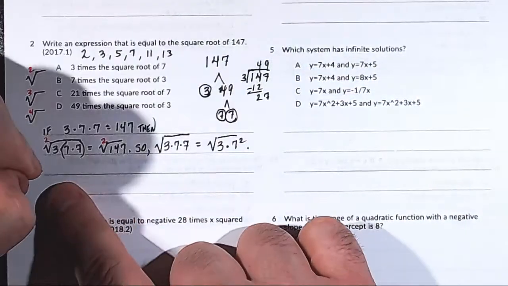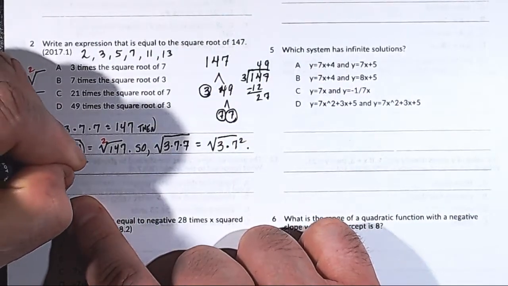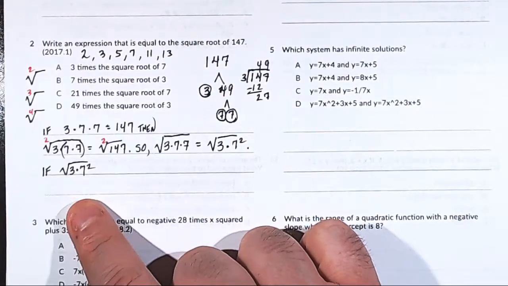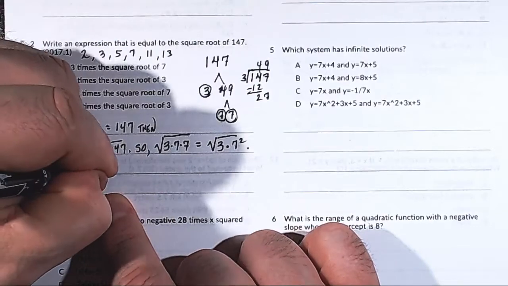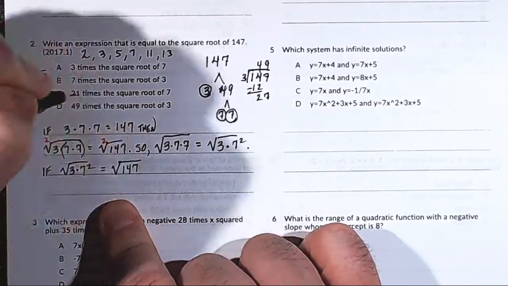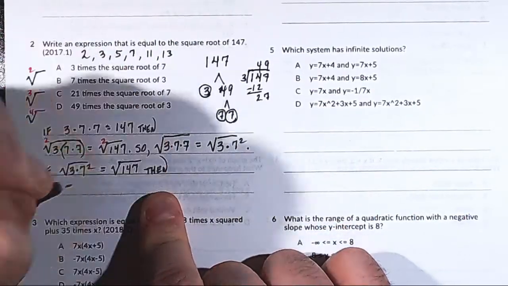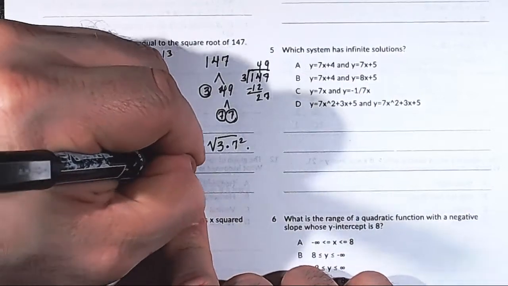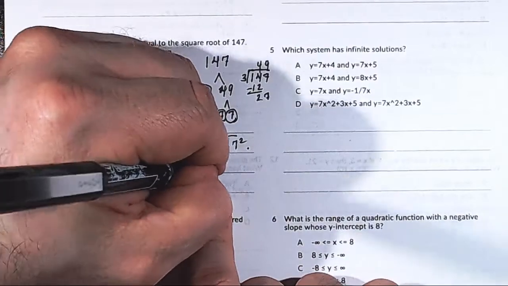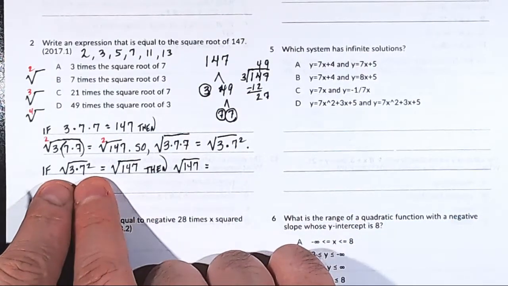We'll write this. If the square root of 3 times 7 squared is equal to the square root of 147, then the square root of 147 is equal to, and now we're going to break up our square root here.